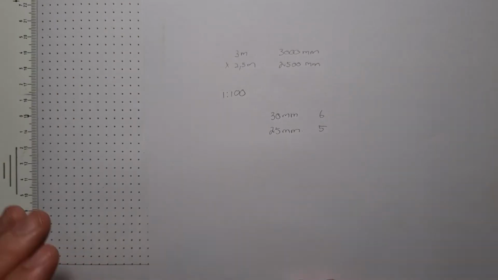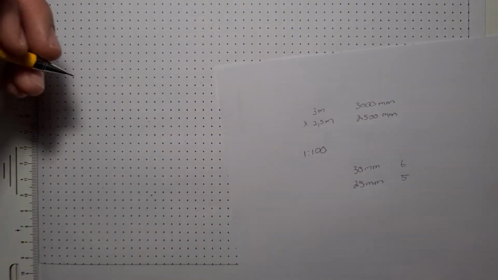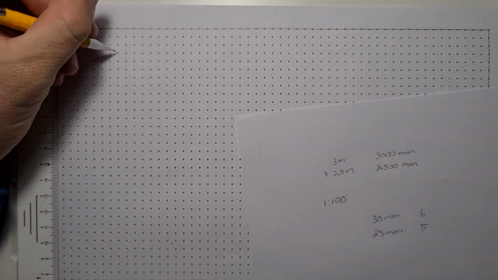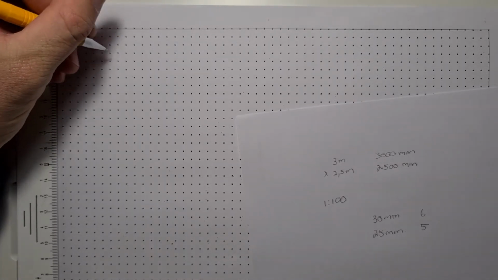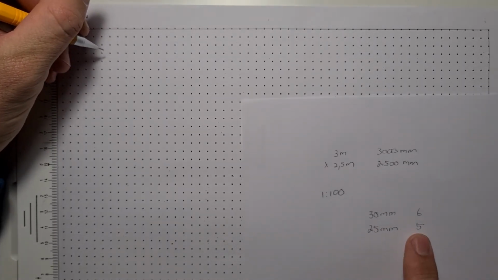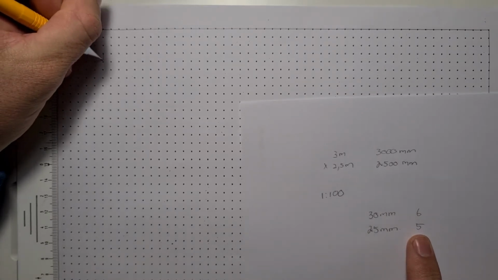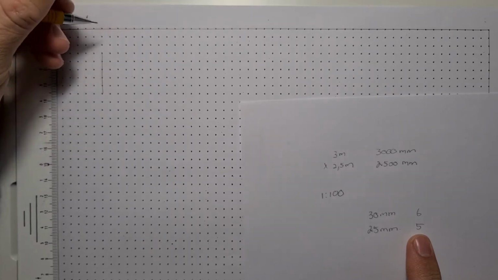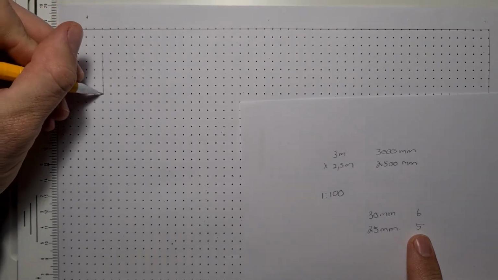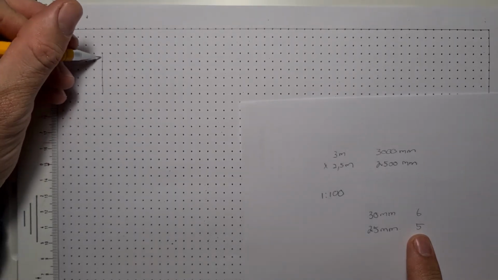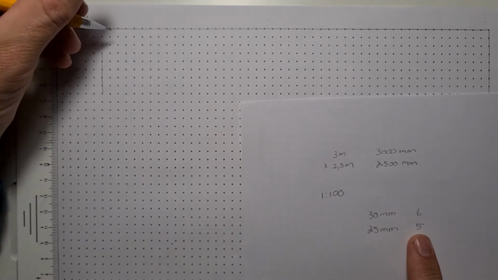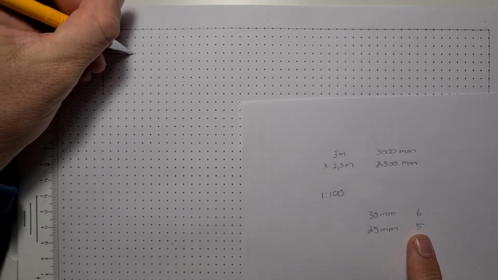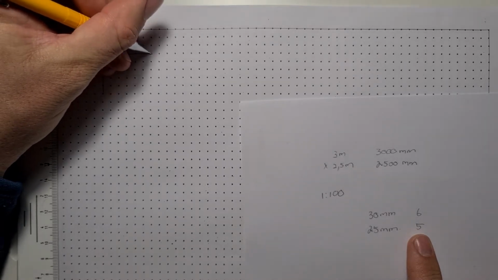Right, so if I have to go and draw freehand now, I'm going to start here at the top corner, and I'm going to make my bathroom in this corner over here. So I'm going to measure down 5 blocks. So there's 1, 2, 3, 4, 5, and over here 1, 2, 3, 4, 5, 6.